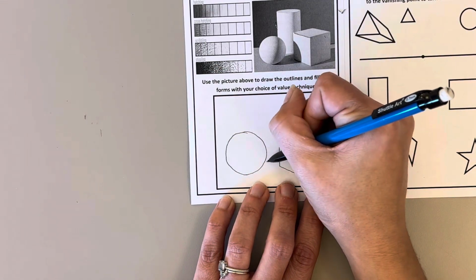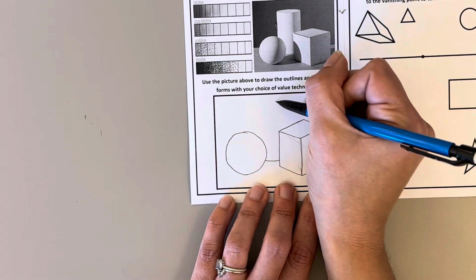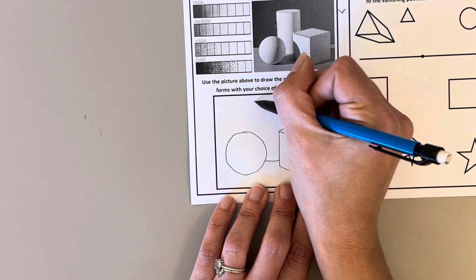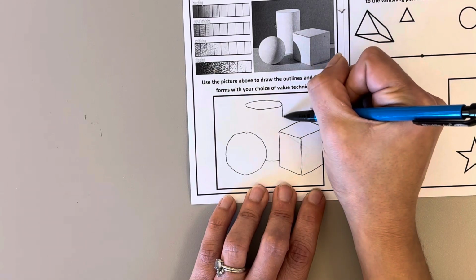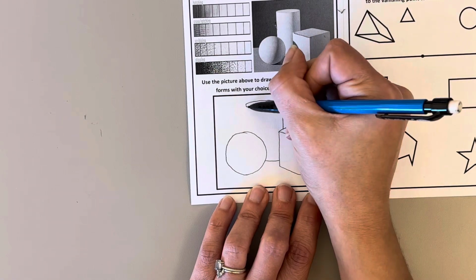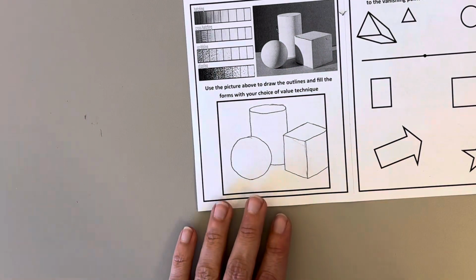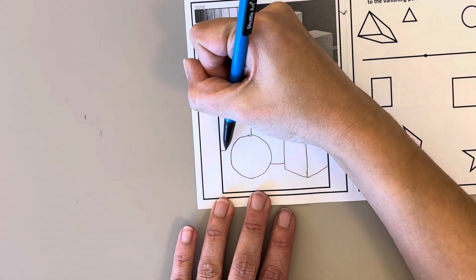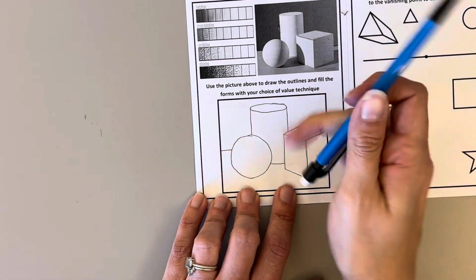Now I'm going to start my cylinder just a little bit higher up than my cube's base. And then we'll draw the top of our cylinder as an oval. We're going to drop that line down so it runs into the cube and so it runs into the sphere. And we're going to draw our tabletop line going right into the sphere, but above the bottom of the cylinder.